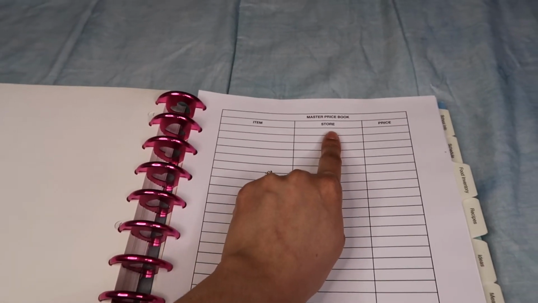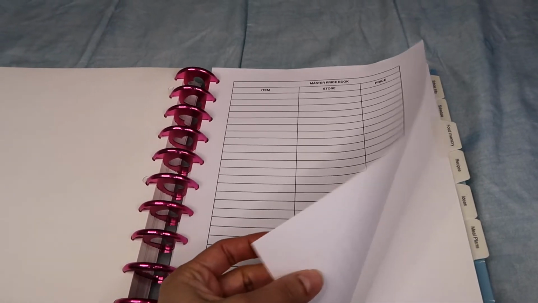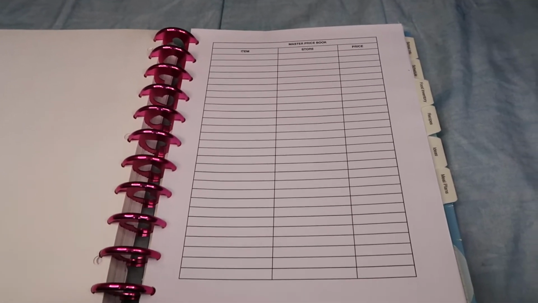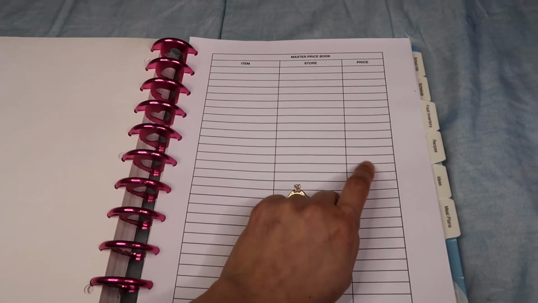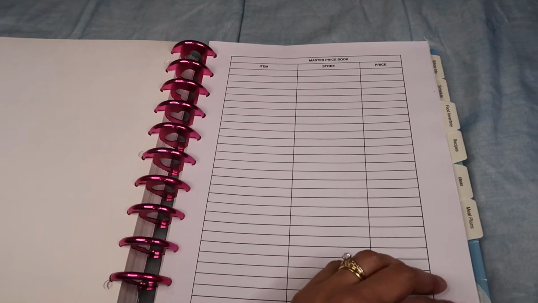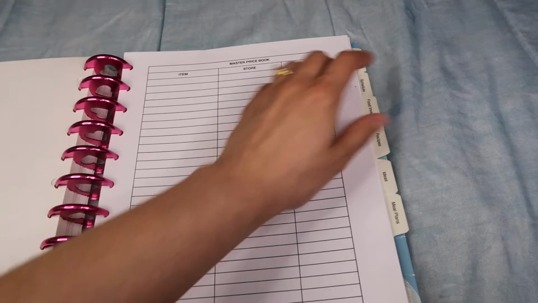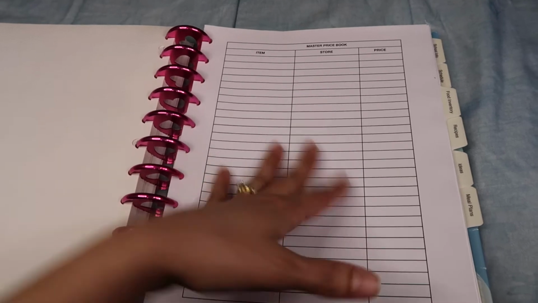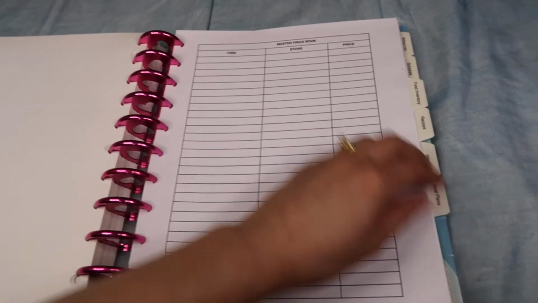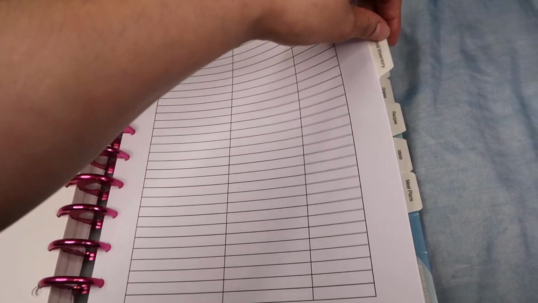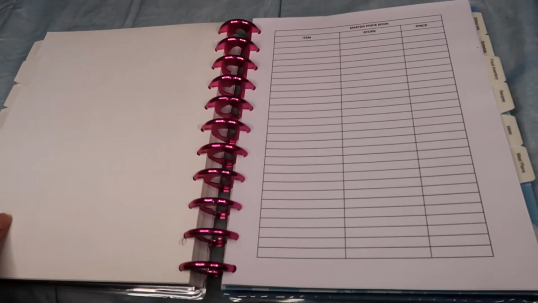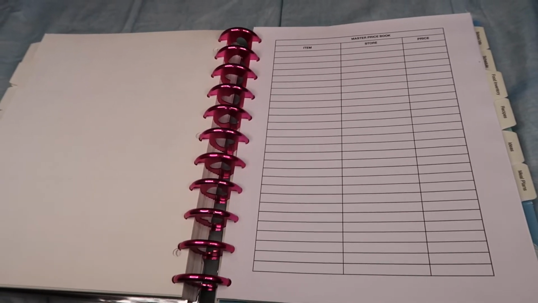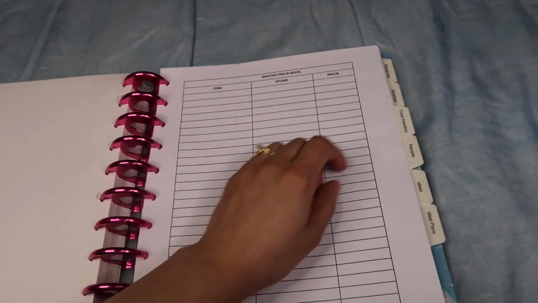So I have item, store, and price, so that way I know where I can find the best deal on toilet paper. I'm going to write down what that deal is, aka the price, and then which store I can find it at. So that's what I'm going to be using this master price book for. And I'm probably going to work on the insert later on. If this setup doesn't work for me, I might change it, and if I do, I'll probably share it with you guys. Anything that I change or add, or once I completely fill this out and laminate the pages, I'm probably going to do an updated video of it for you guys.